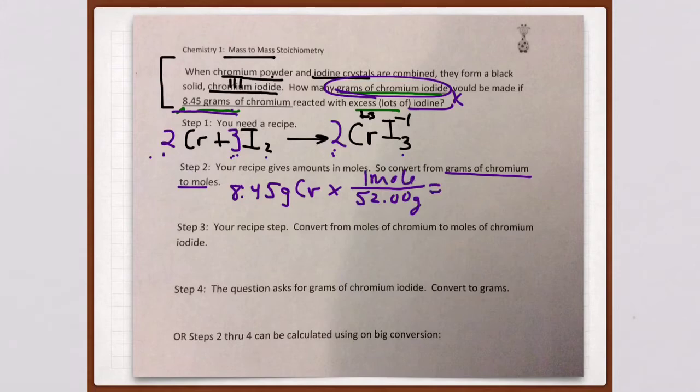And so there we go. And now we're going to convert that into moles. How many digits do we have going in? 3. So that's how many we're going to have going out. So if you have your calculator, go ahead and put in 4.5 divided by 52.00, or just 52. And you get something like 0.16. I'm going to go ahead and round it to 3. Okay, and that's moles of chromium.